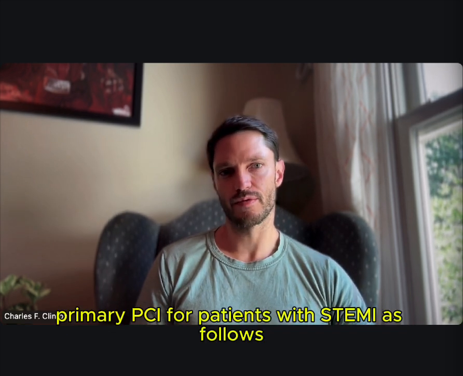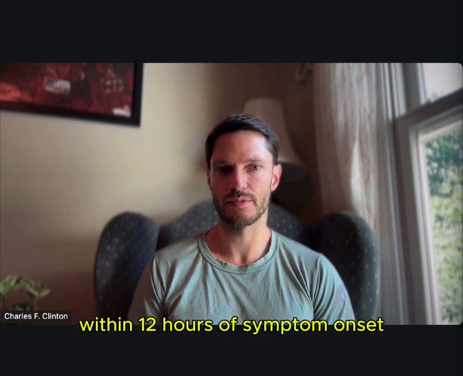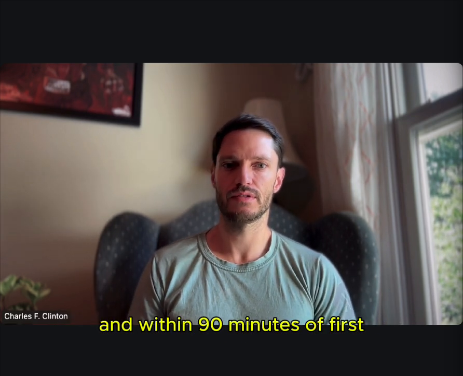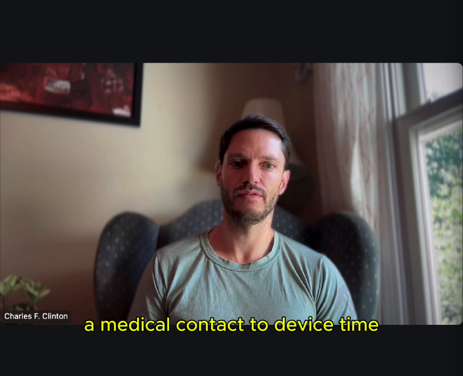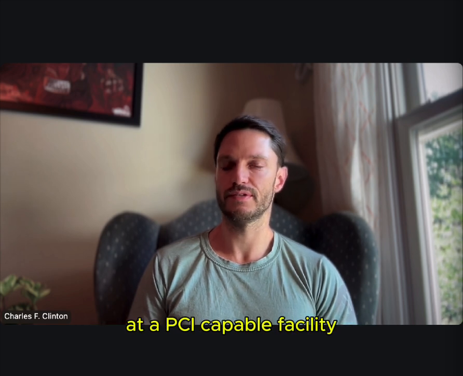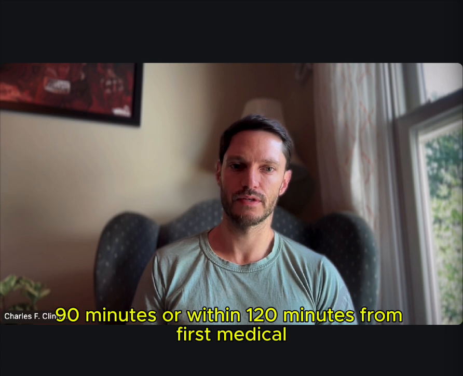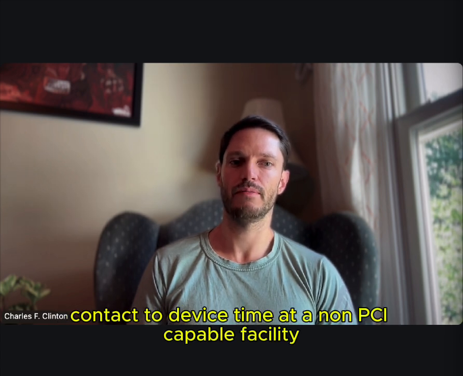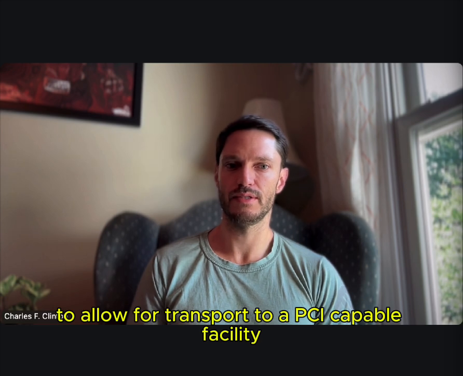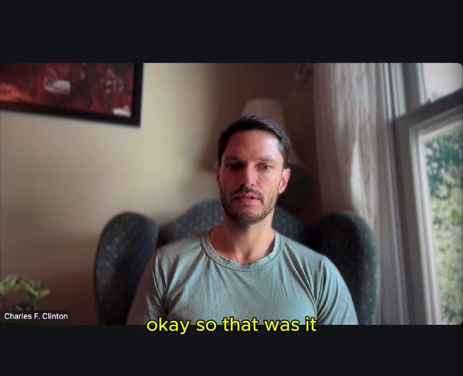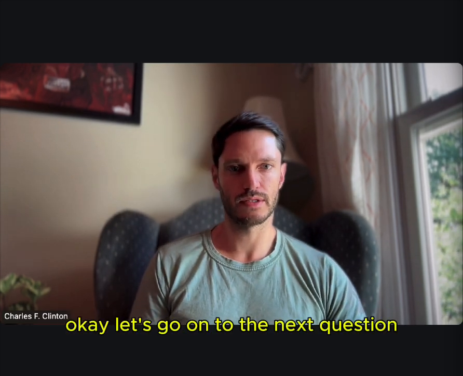Recommend primary PCI for patients with STEMI as follows: within 12 hours of symptom onset and within 90 minutes of first medical contact to device time at a PCI capable facility, okay, 90 minutes, or within 120 minutes from first medical contact to device time at a non-PCI capable facility. So this is to allow for transport to a PCI capable facility. Okay, so that was it. Okay, let's go on to the next question.